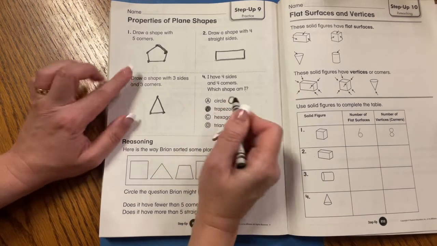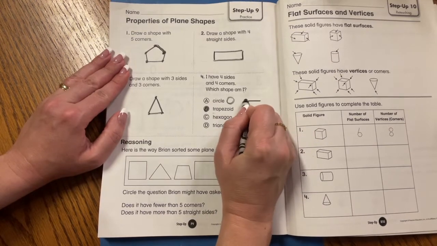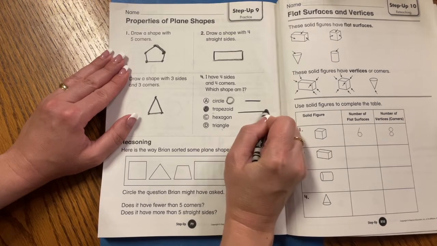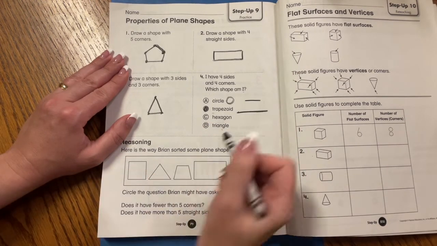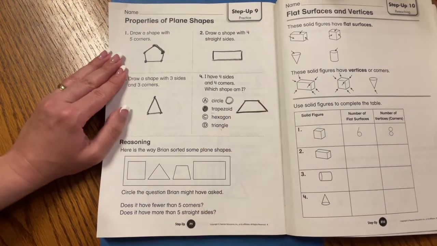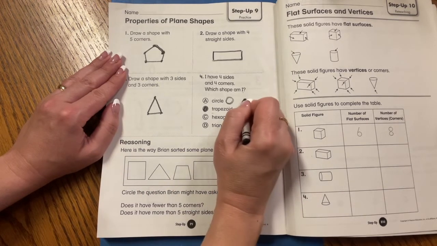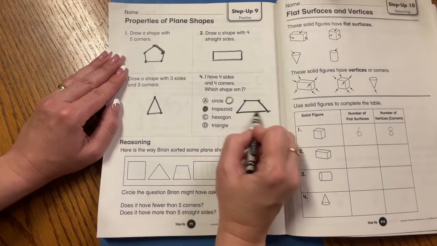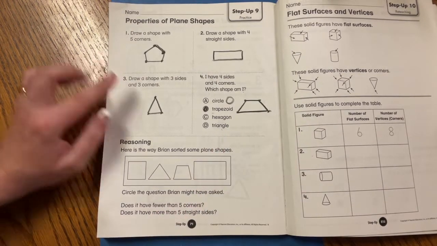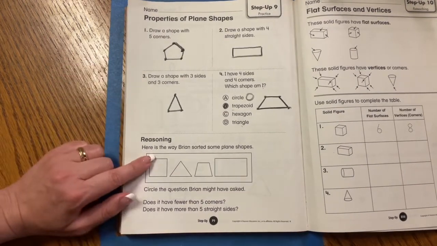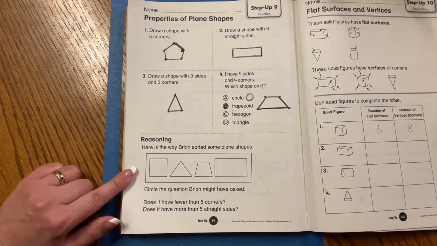Let me show you how to make one. So first we draw a short line. Then underneath it we draw a long line. And now we're going to make 2 diagonal lines that connect them together. That is a trapezoid. 1, 2, 3, 4 corners and 4 straight sides. Trapezoid. All right, here's a way that a friend named Brian sorted some plane shapes.